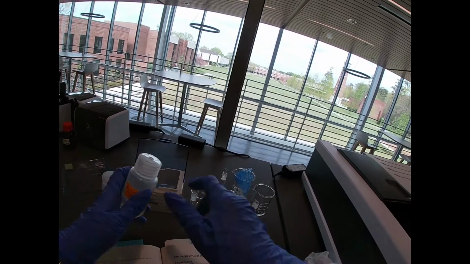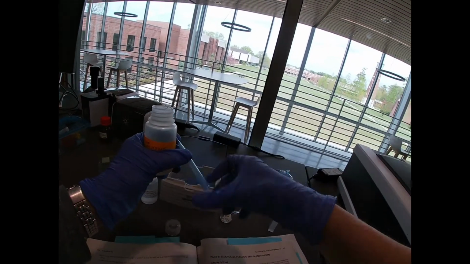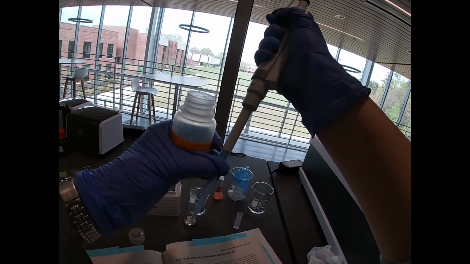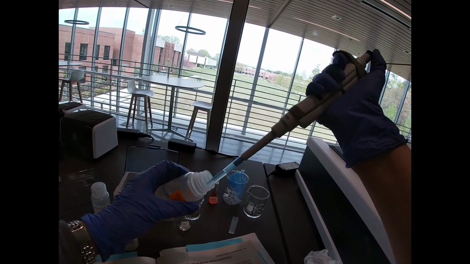And I need to combine that with a milliliter of the iron nitrate solution so that we form our colored complex. Must be getting a bubble.